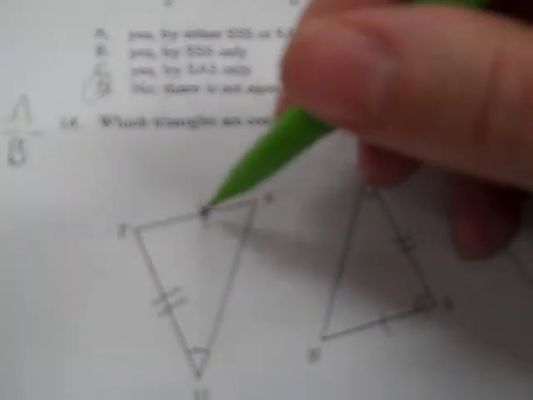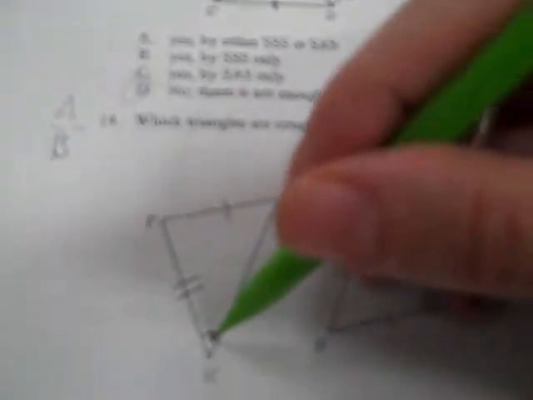Okay, number 14. Which of the triangles are congruent by angle, side, angle? So you need 2 congruent angles and then a side in between them. Well, this only shows 1 congruent angle, so we can see 2 congruent sides, but 1 congruent angle. I need 2, so we can forget about that. Now let's look at here. Do I have a congruent angle? Yeah, I do, here and here. Do I have another congruent angle? I do, here to here.